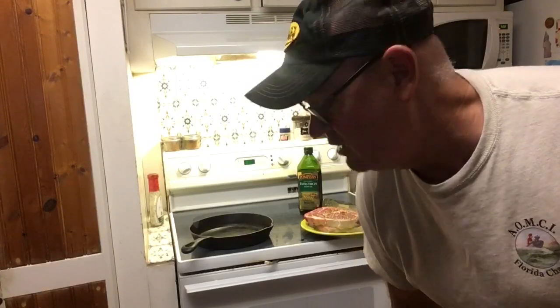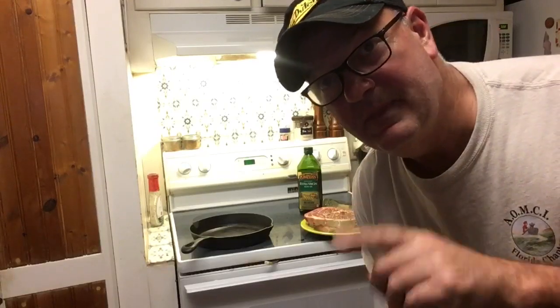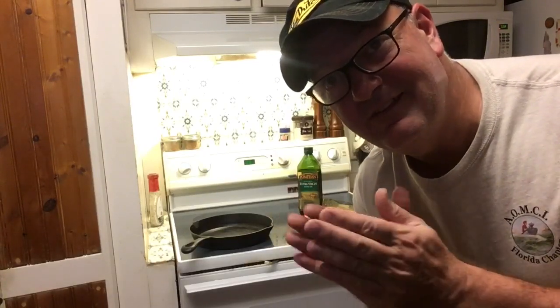And it's well worth it, because if you look up cast iron cookery on YouTube, there's all kinds of things that you can make in this cast iron skillet. All of them sear things in. And when you sear something in, it makes it super yummy.